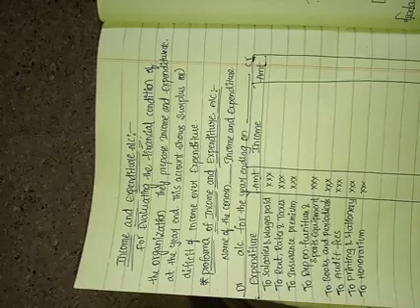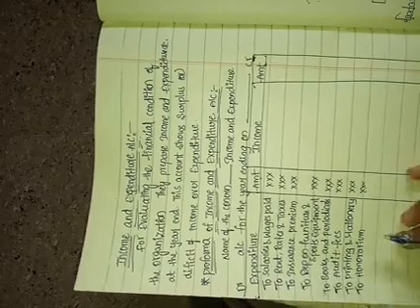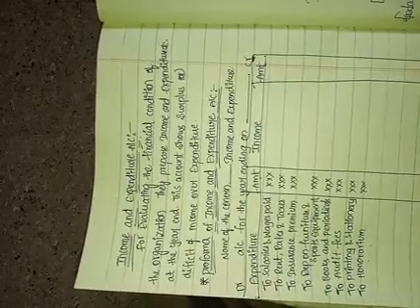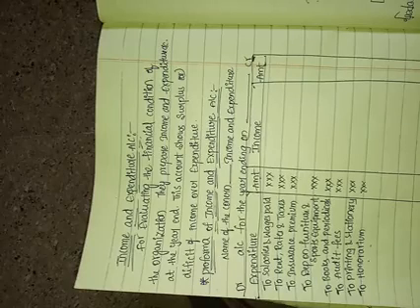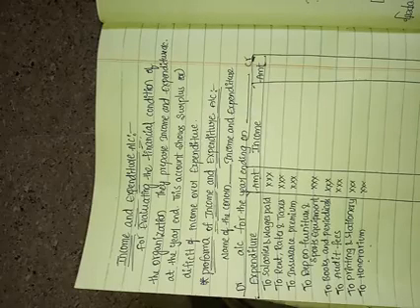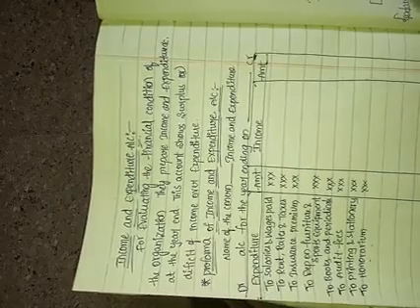Honorarium means any amount paid to a person who is not an employee of the organization for rendering services to the concern is called an honorarium. Example is a doctor, for treating the patients and providing specialized services. The next is to honorarium.